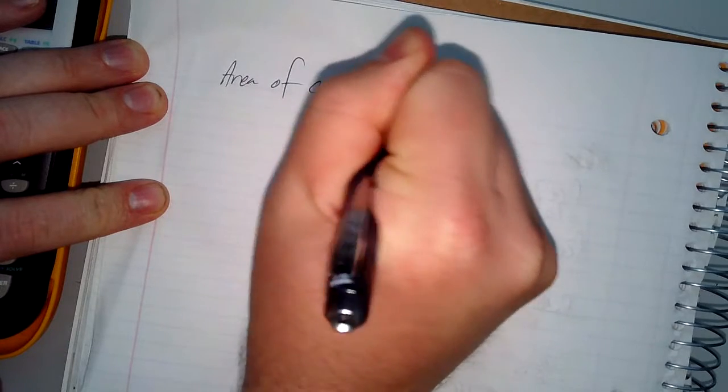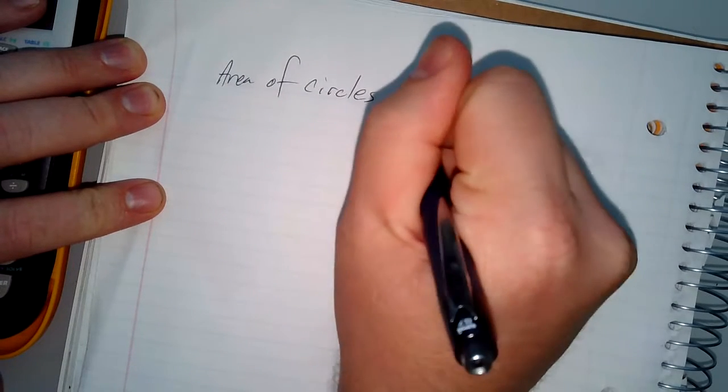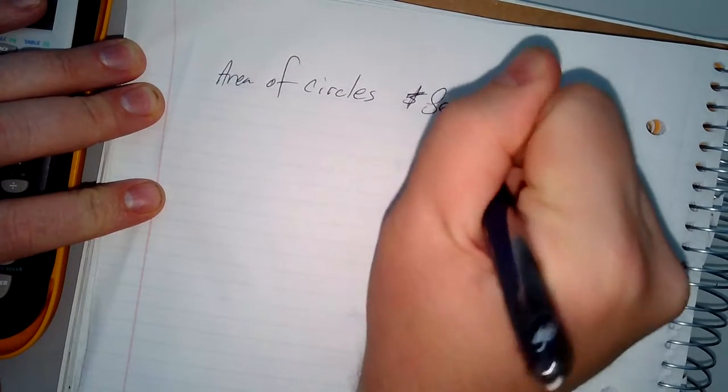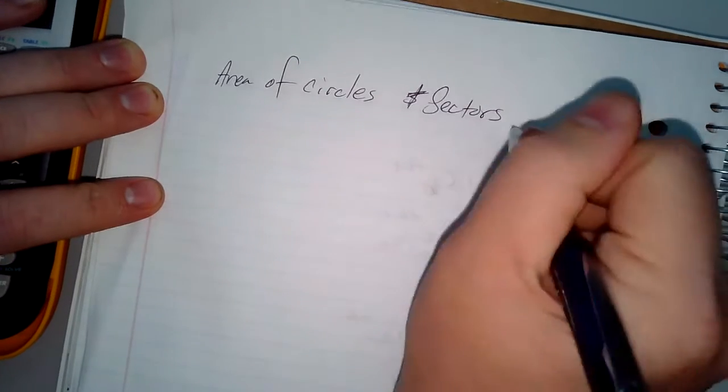All right, geometry. This is day 3 of area of circles and sectors. So, area of a circle is pretty basic. I think most of y'all know this stuff. Area of circles, that's the easy part, and sectors, that's the new part. A sector is just a portion of a circle.